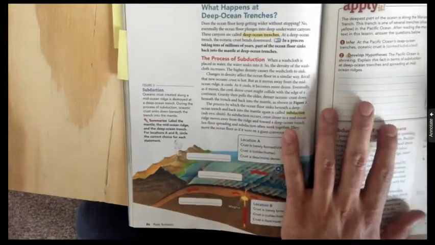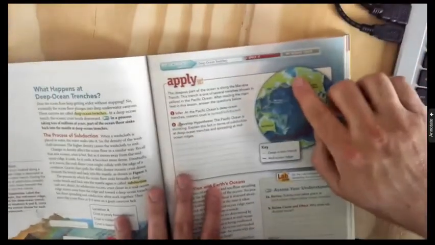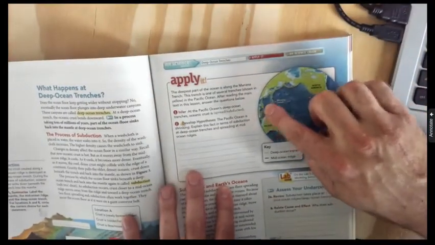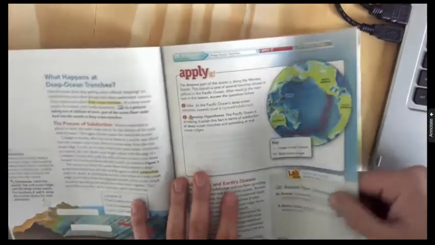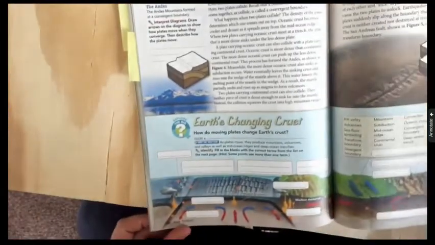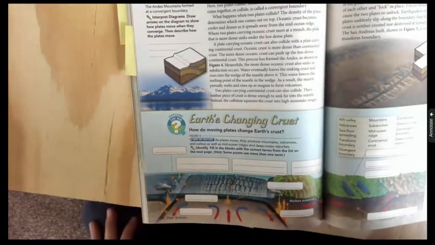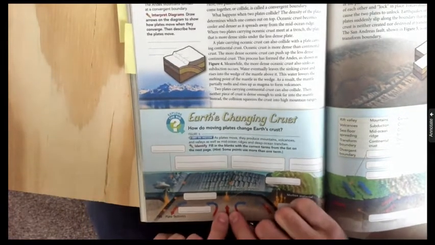And that again happens along deep ocean trenches, kind of along convergent boundaries, worth having in there. Page 90 here goes through and kind of talks about some of the basics. Again, nice picture at the bottom here.